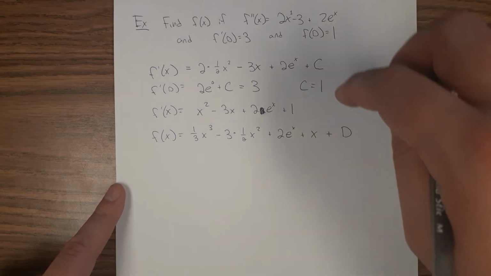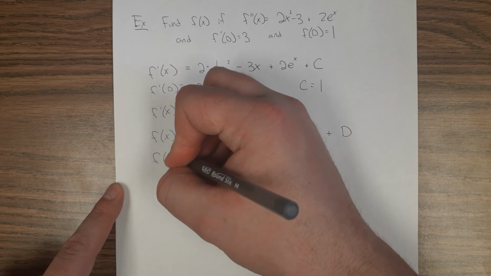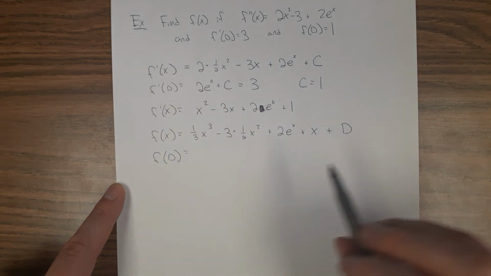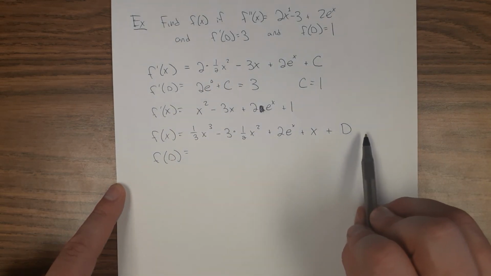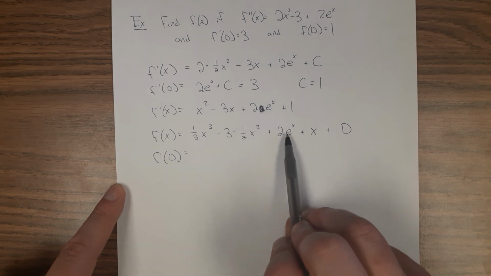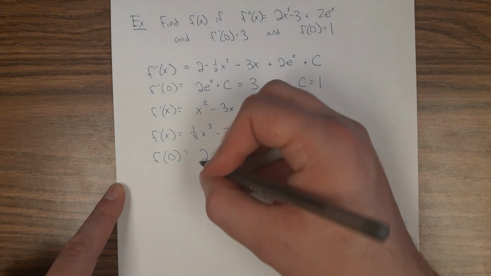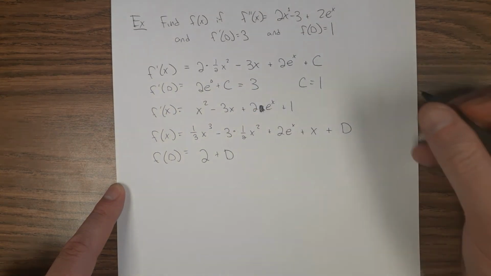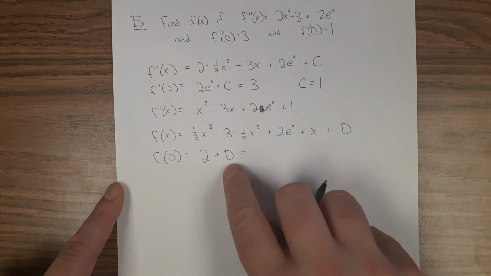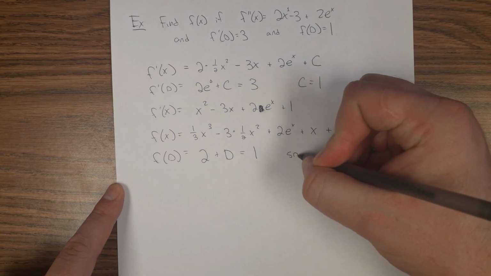And now I do this again. I was given f of 0. According to the formula, f of 0 would be 0 minus 0 plus 2 plus 0 plus d. And according to the information that I have, f of 0 should be 1.